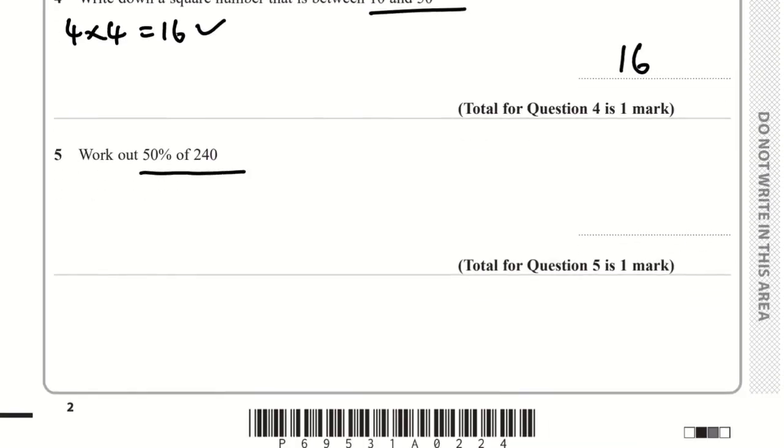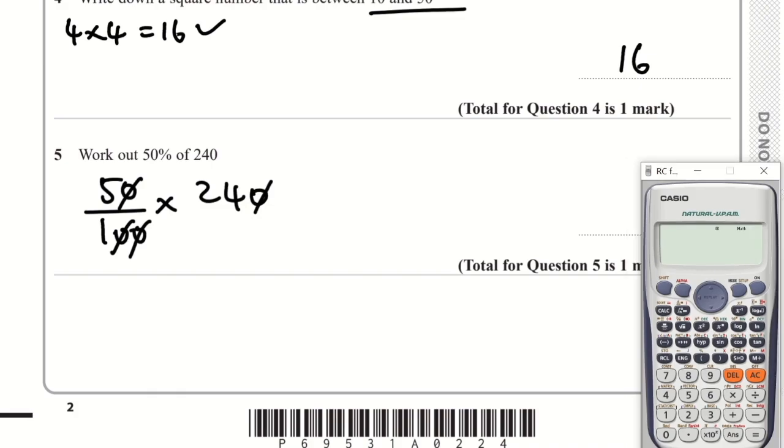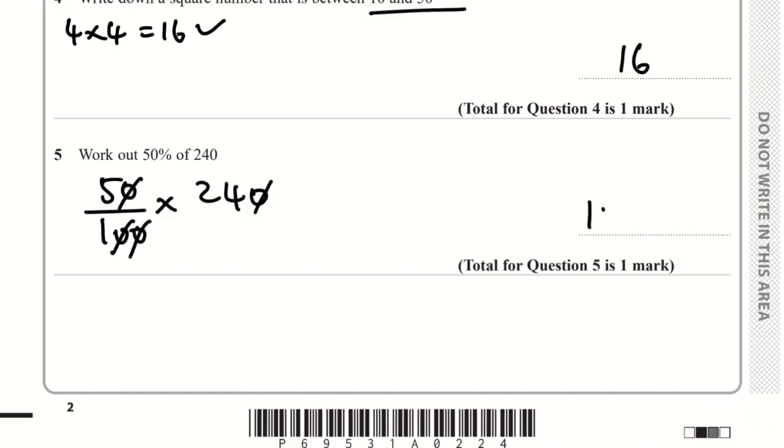Work out 50% of 240. 50% is 50 over 100 when you convert from percentage to a fraction. So 50% of 240 is 50 over 100 times 240. So when you simplify this, 0 cancels 0. Now this is a calculator paper, so we don't have to do this. We can just use a calculator and do 5 times 24. 5 times 24 is 120. So the answer here is 120.